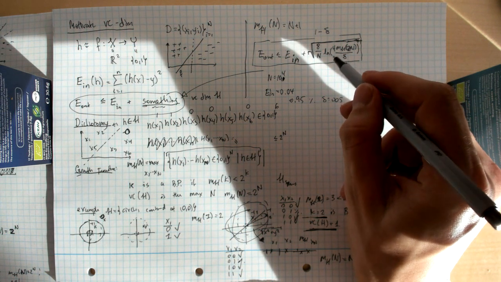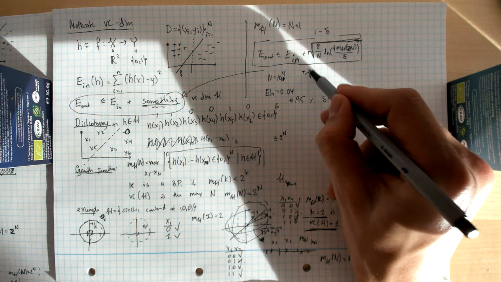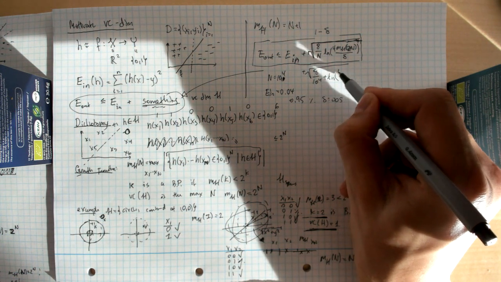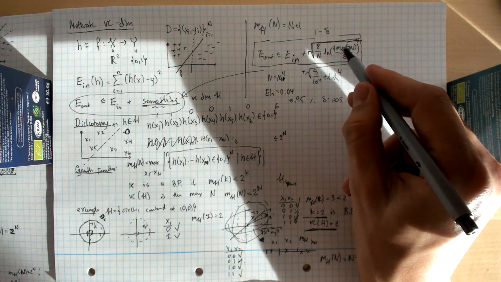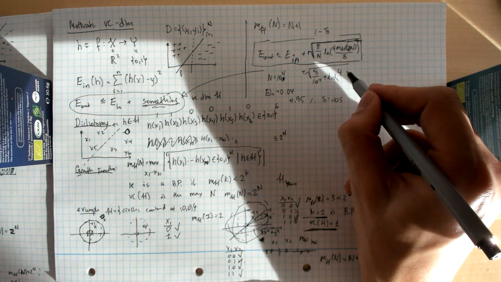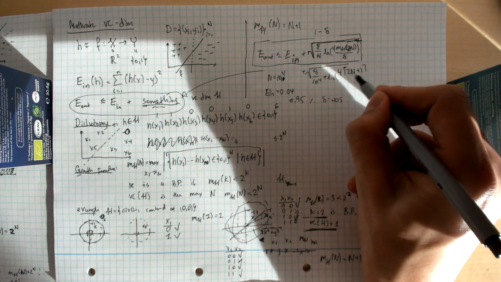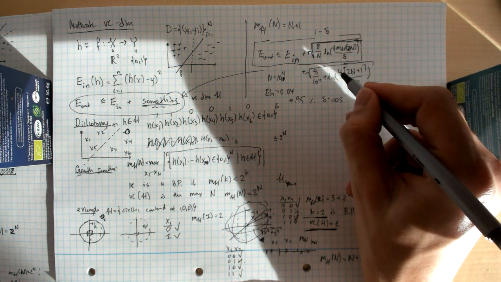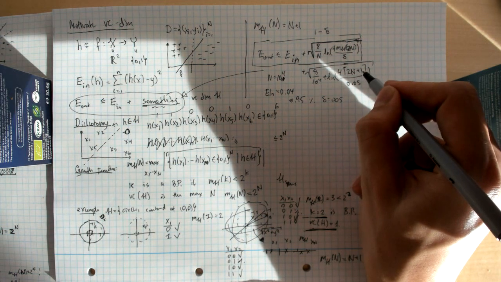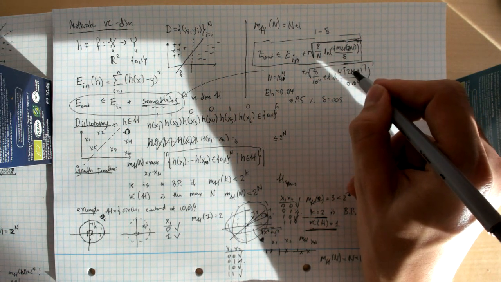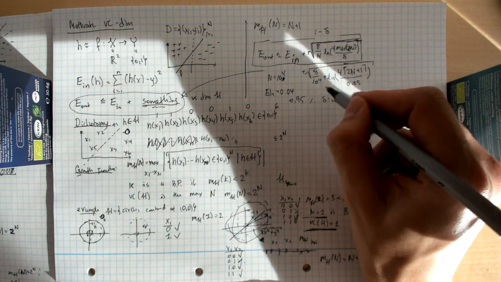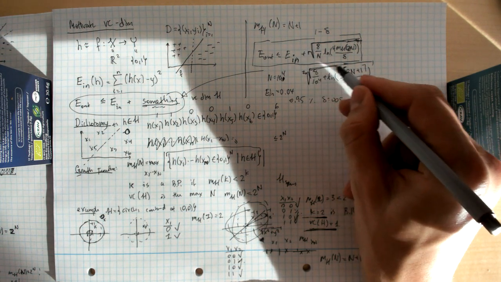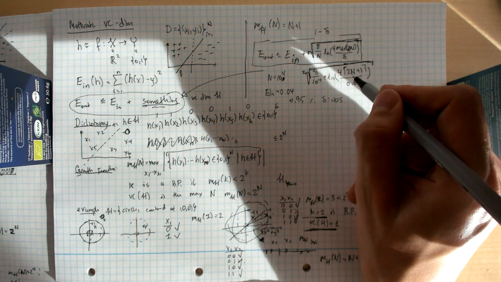Then we could actually compute this thing over here. We'd get 8 over 10 to the 4th times log of the growth function, which is n plus 1, so 2n plus 1, divided by 0.05. This just corresponds to multiplying by 20, so we get 160n plus 80. So you can compute this value, and then you get a bound on the out-of-sample error rate. And that's the idea with the VC dimension.